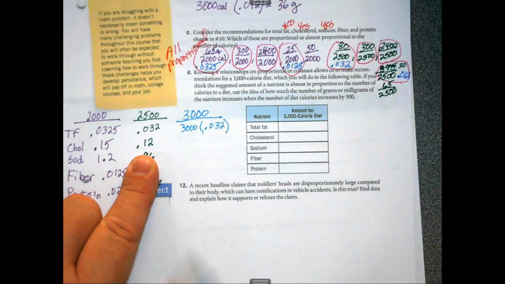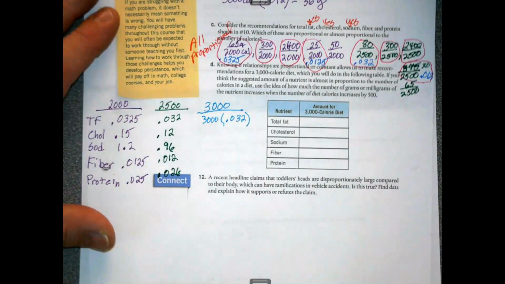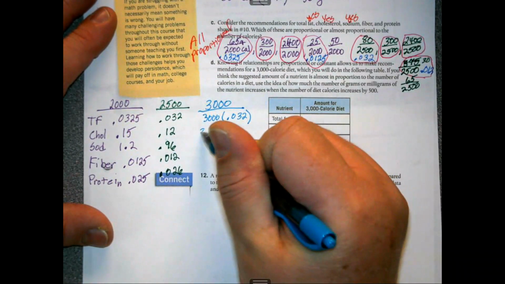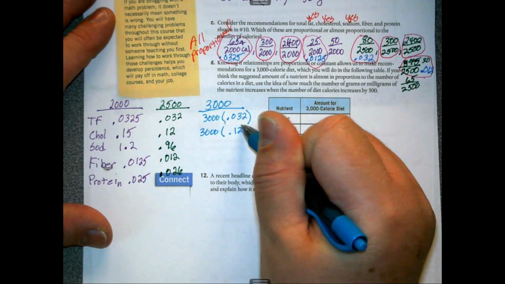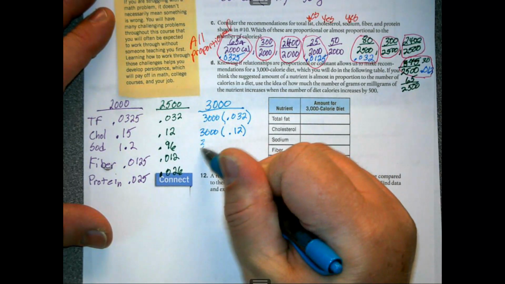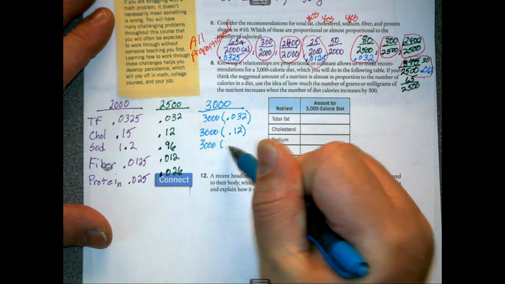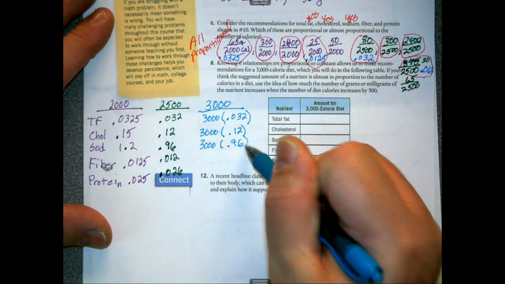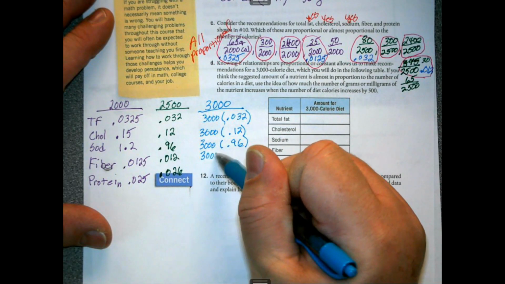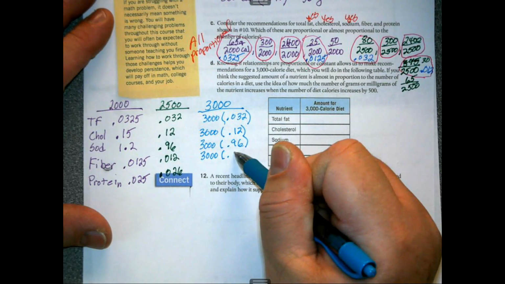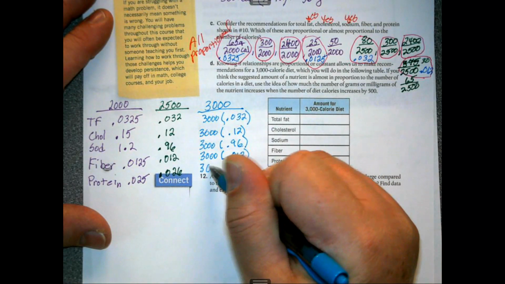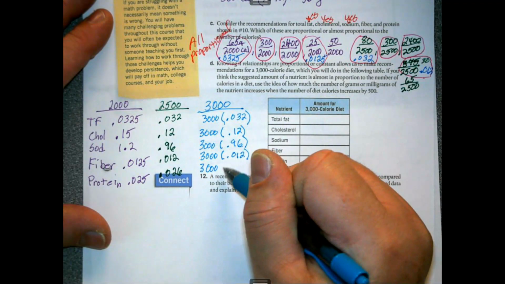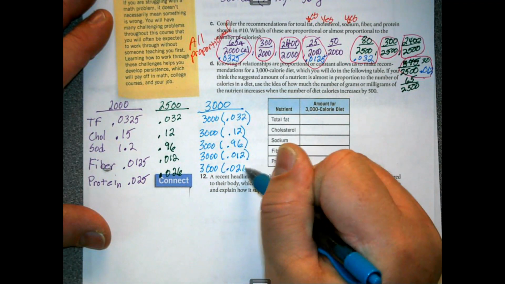Oh, I'm using the 2,500 calorie anyway, but that's all right. 3,000 times 0.12. 3,000 times 0.96. 3,000 times 0.012. 3,000 times 0.026.